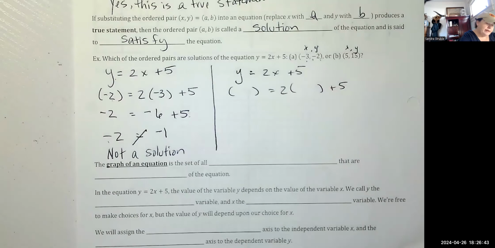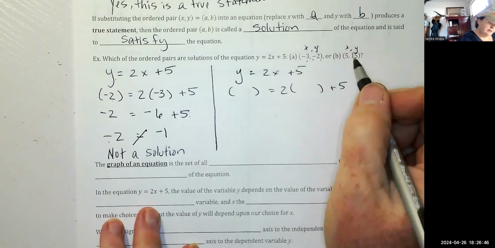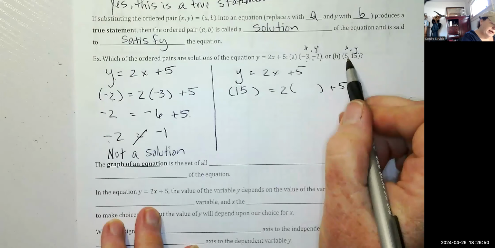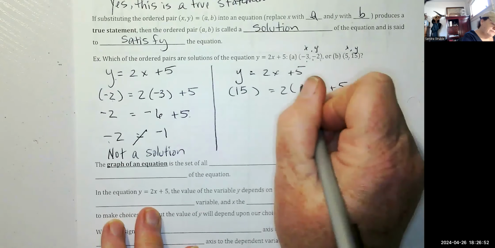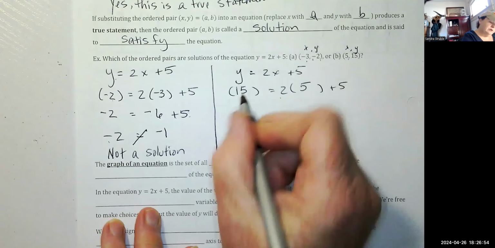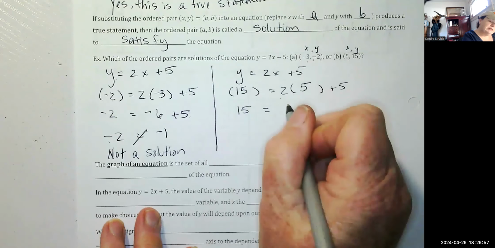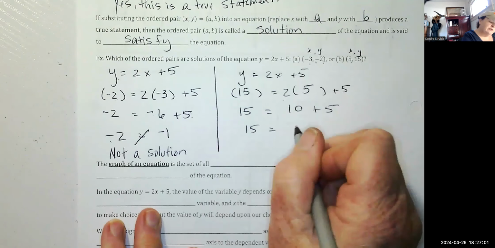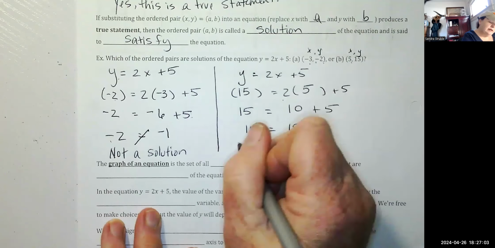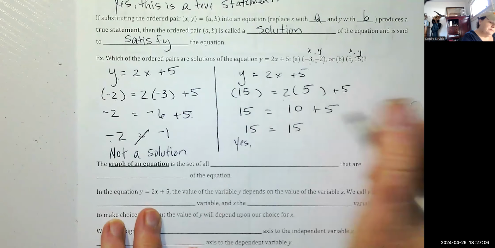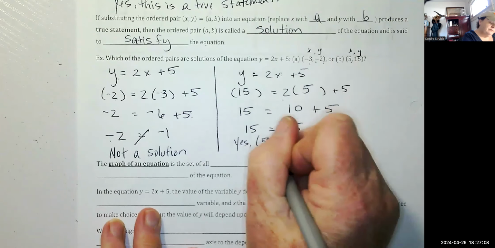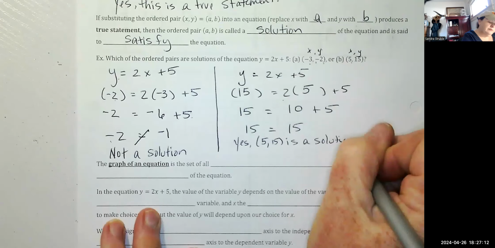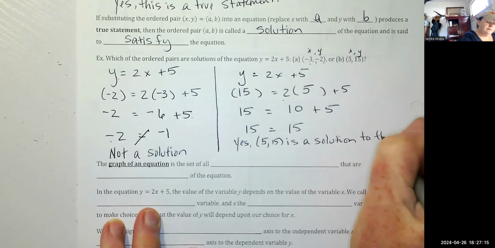All right, so where the y is, I'm going to plug in 15. And then it's 2 times where the x is, I'm going to plug in 5. So I have to just bring this 15 down. 2 times 5 is 10, plus 5. 15 is equal to 10 plus 5, which is 15. So yes, (5, 15) is a solution to the equation.